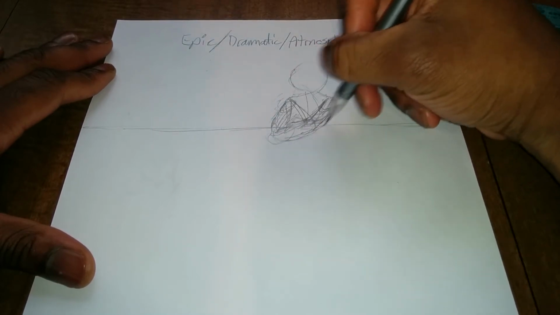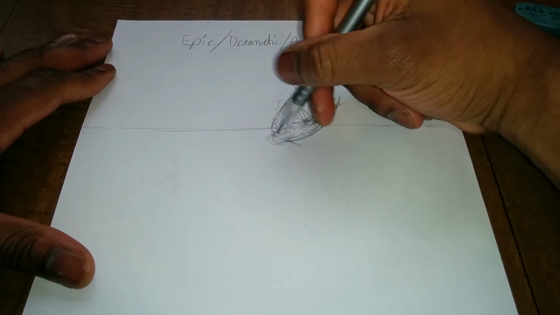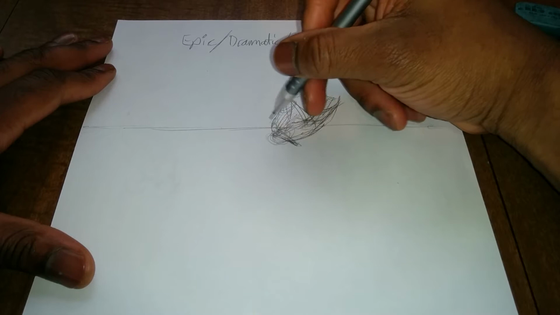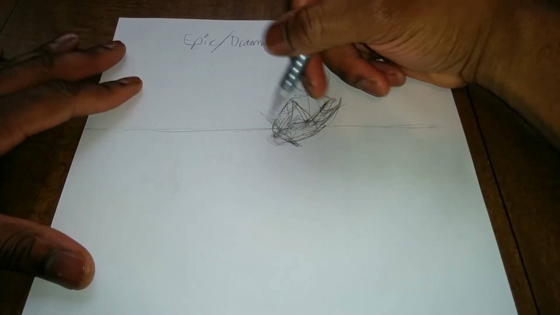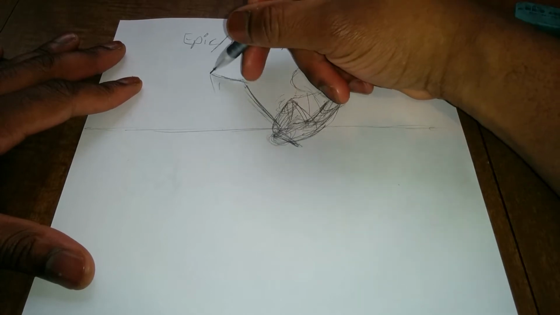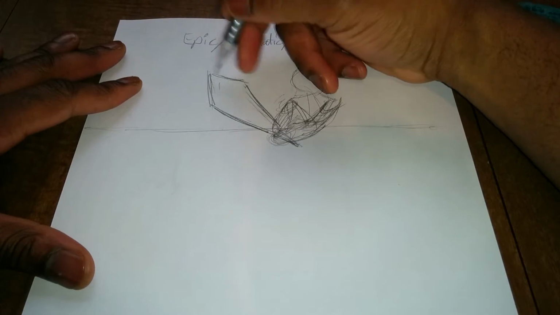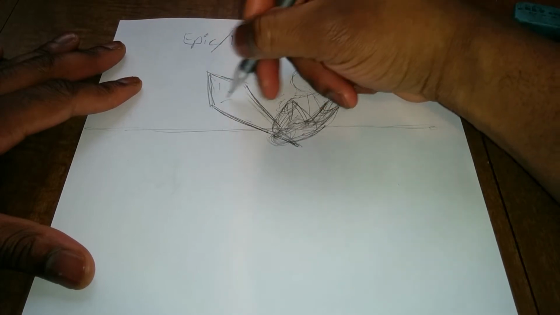And the foreground is basically more like pointing at the reader. So you would do some foreshortening. It makes the sword look bigger than it is.